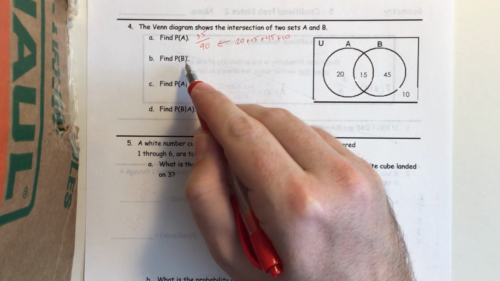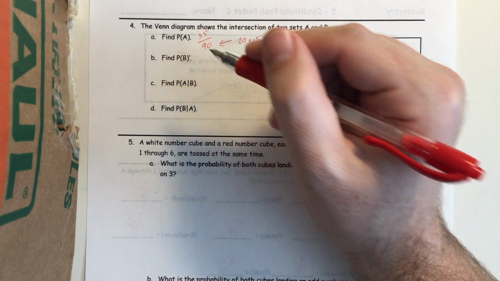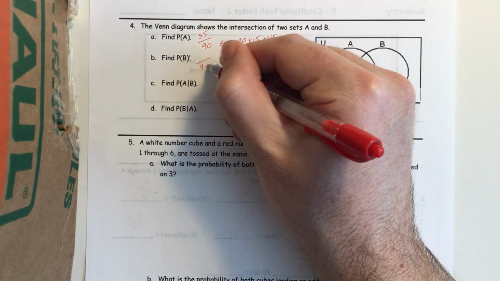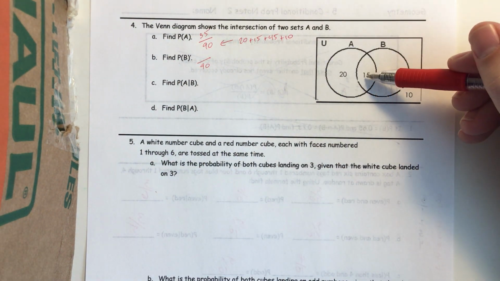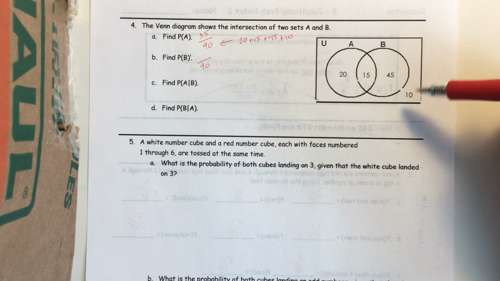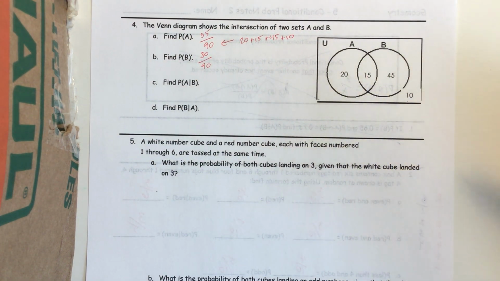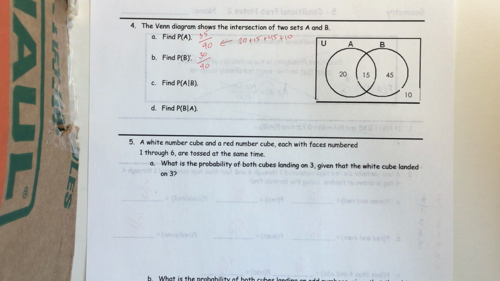Find the probability of B prime. Remember, prime means complement, and basically you're finding everything that's not in B. So again, there are 90 things total here. And how many things are not in B? Well, 45 and 15 are both in circle B. 20 and 10 are not in B, so I'm just adding 20 and 10 together. There is a 20 plus 10 over 90 chance of something not being in B.